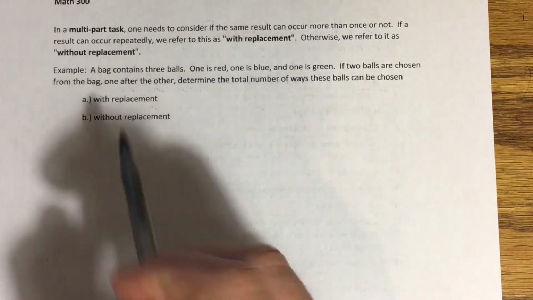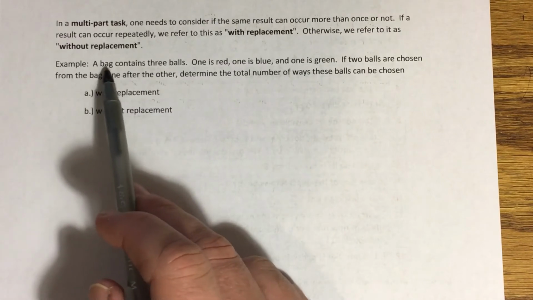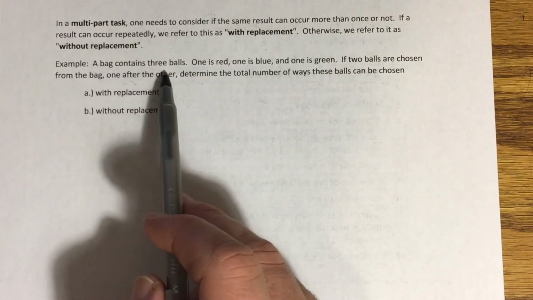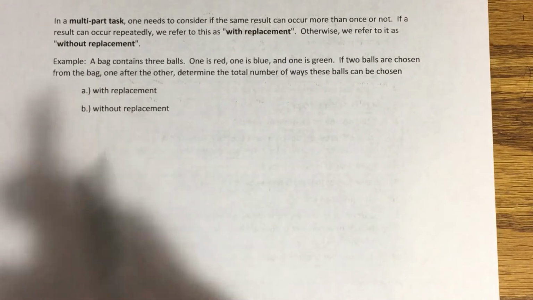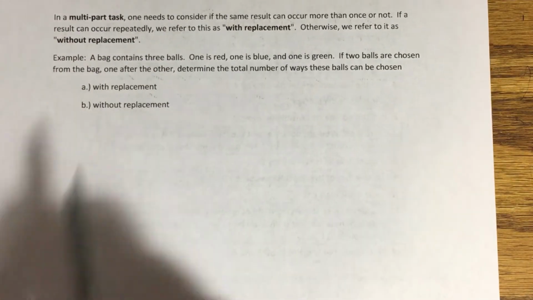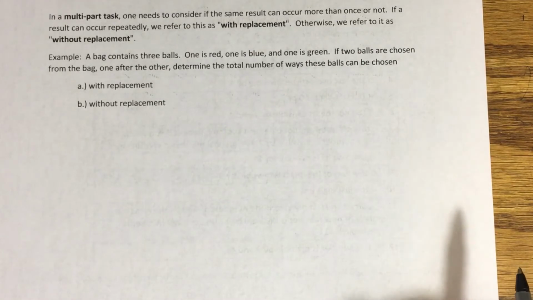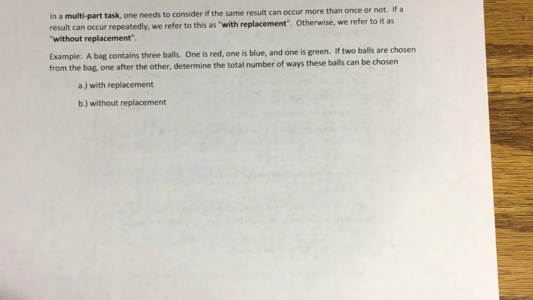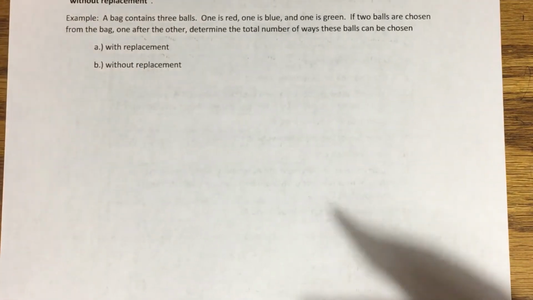Okay, so let's look at this again. A bag contains 3 balls. 1 is red, 1 is blue, 1 is green, and we want to look at the total number of ways to draw 2 balls, one after the other, with replacement and without replacement. So let's think about with replacement for a second. I'm going to do this similar to how we did the committee example.